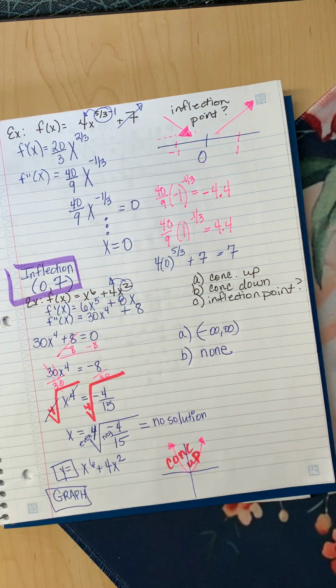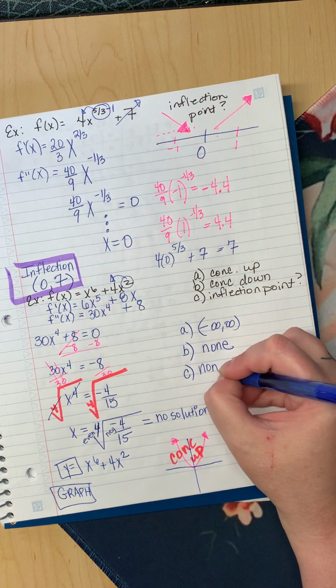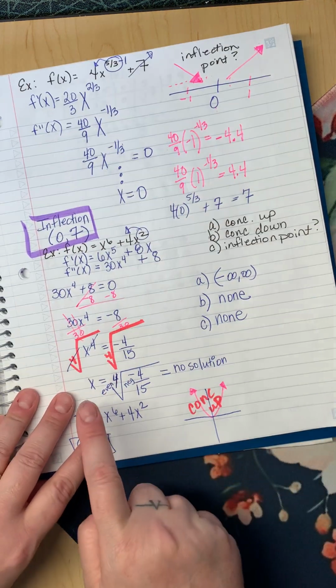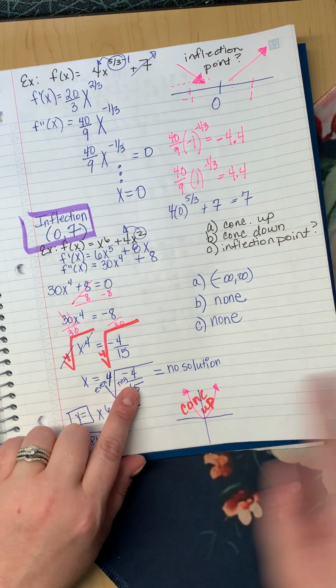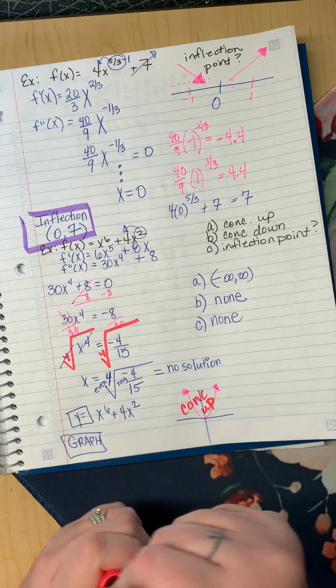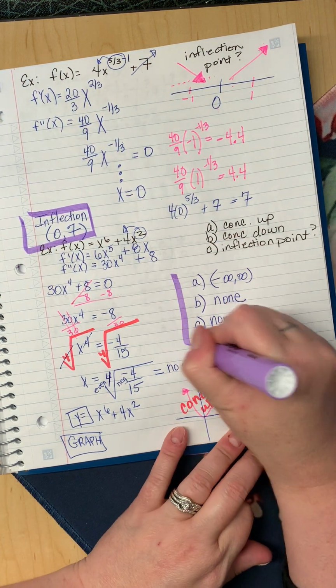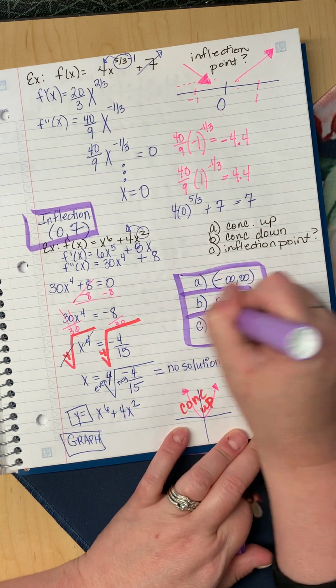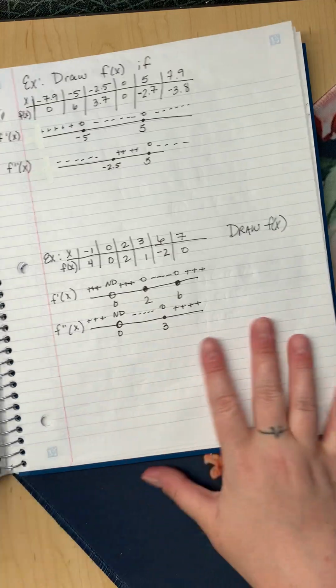And it doesn't. Okay, then part C said, what's your inflection point? Well, there is none, because I couldn't get one from x equals this because I took the even root of a negative number. So on this sucker, all we could answer was part A, the concave up. That was awkward. That was 2 kind of awkward ones in a row. Okay, let's do another one.